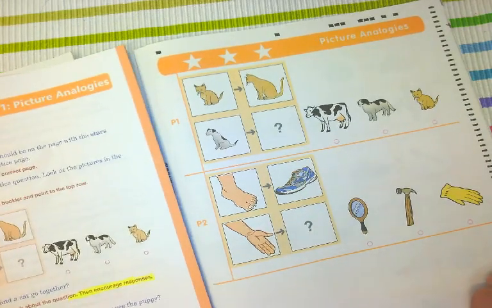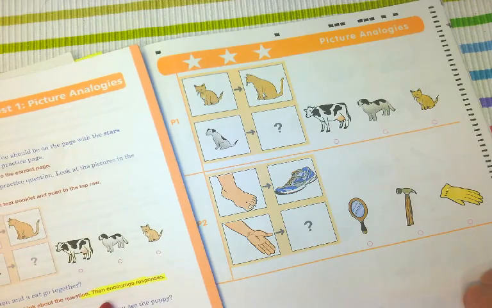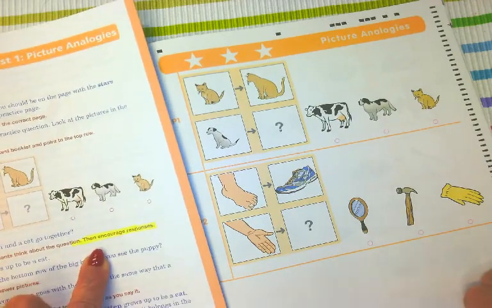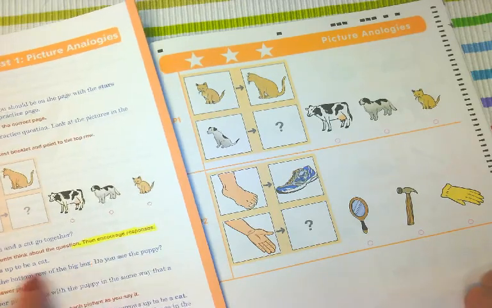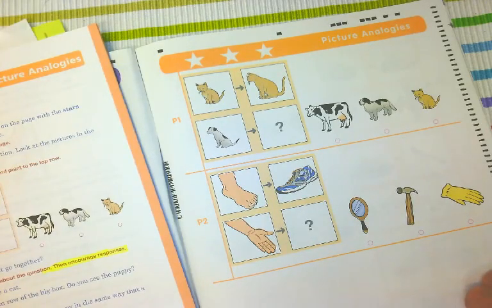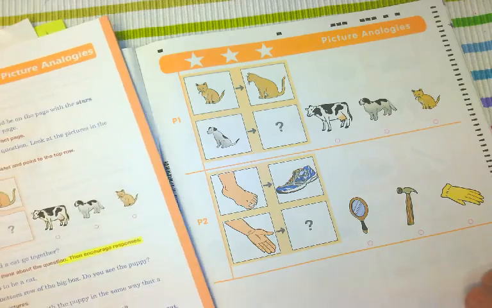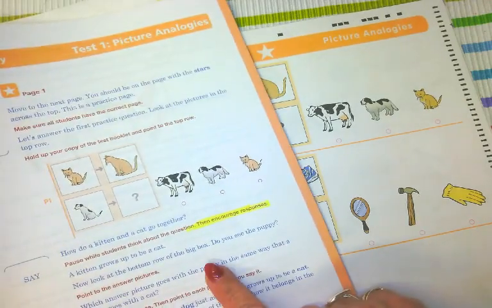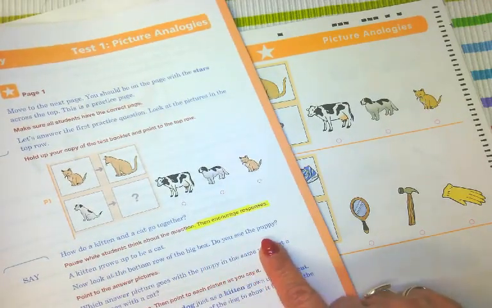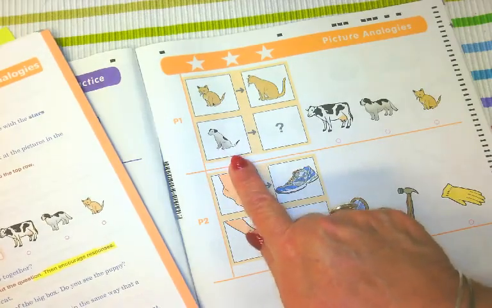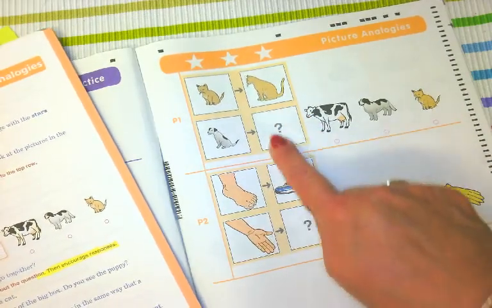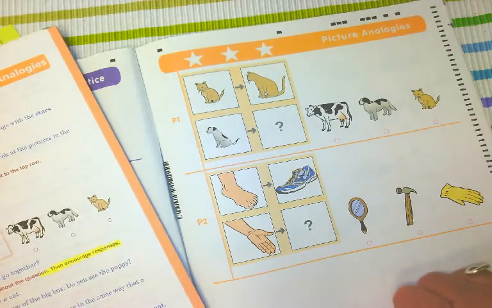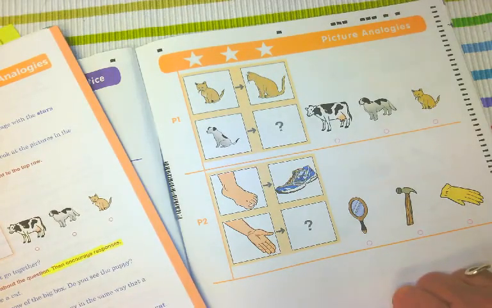Then in brown it tells you to pause while students think about the question. You can also encourage responses. Okay, that's perfectly fine because these are just practice questions. You can say, a kitten grows up to be a cat. Now look at the bottom row of the big box. Do you see the puppy? This is the puppy, and this is what they're trying to answer. Which answer picture goes with the puppy in the same way that a kitten goes with a cat?